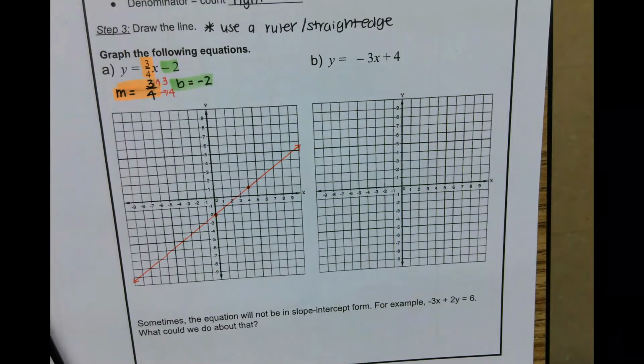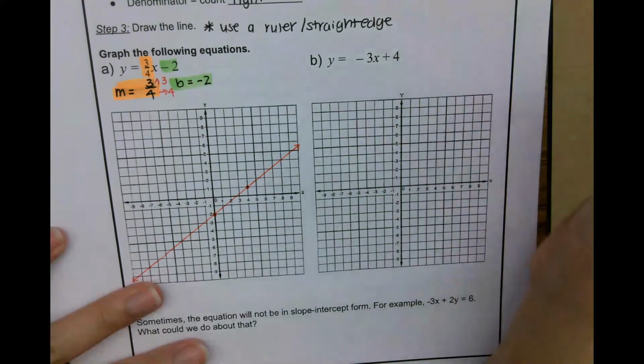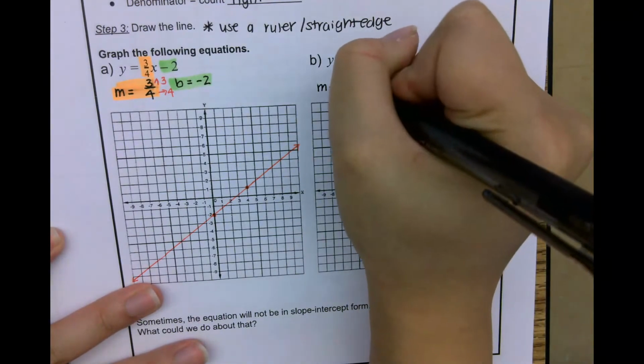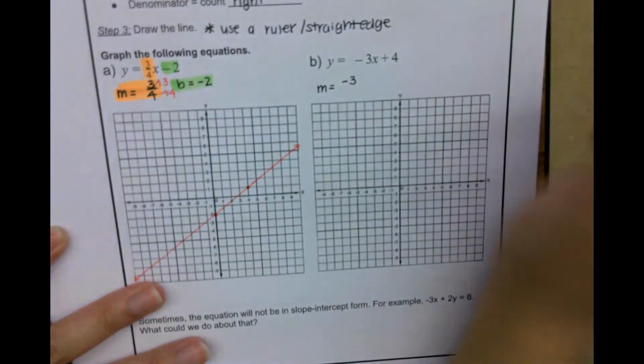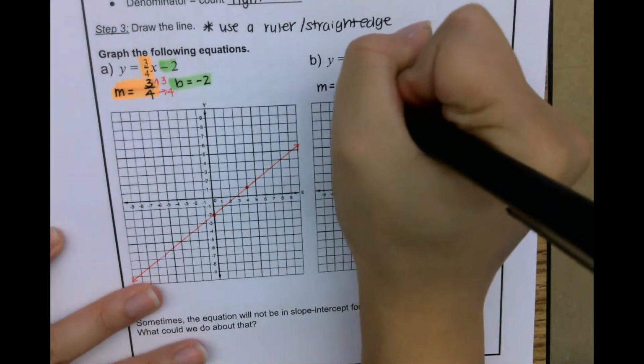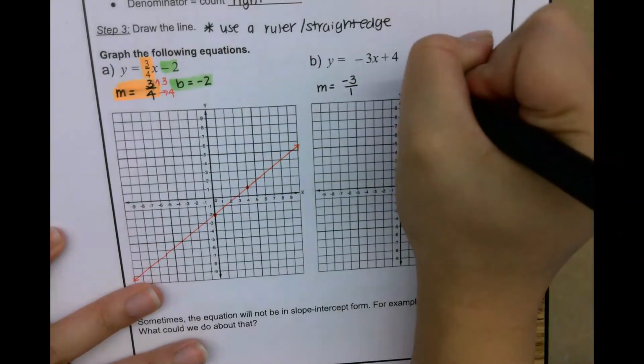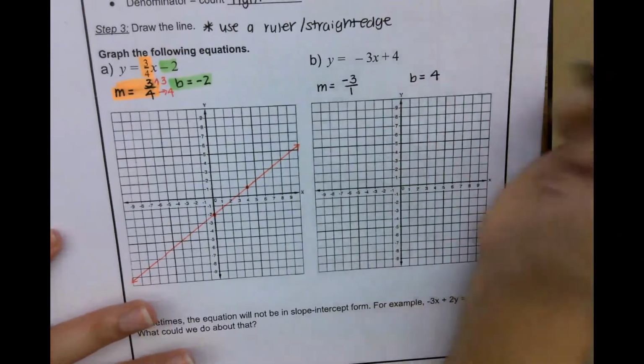Here's the next one, y equals negative 3x plus 4. So I'm going to find my slope. My slope here is negative 3, or another way to say it is negative 3 over 1. And then my y-intercept, my b here, is 4.